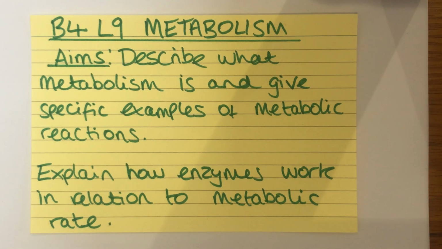Hopefully by the end of today you'll be able to describe what metabolism is and give specific examples of metabolic reactions. And hopefully you'll be able to explain how enzymes work in relation to metabolic rate. Keywords I'll use today are respiration, nutrients, chemical reactions, metabolic reactions and enzymes.